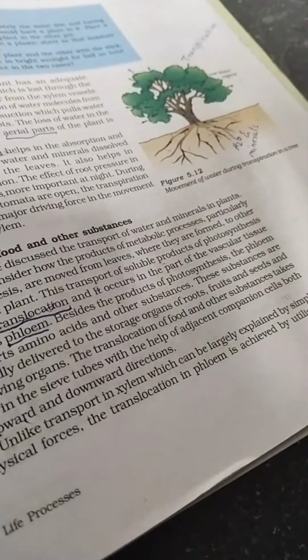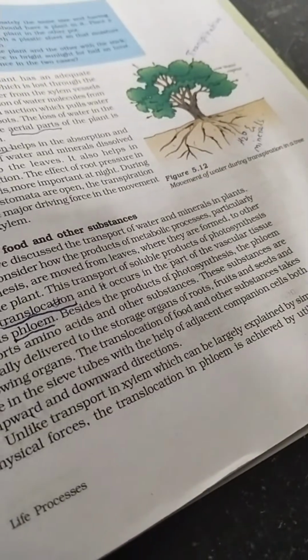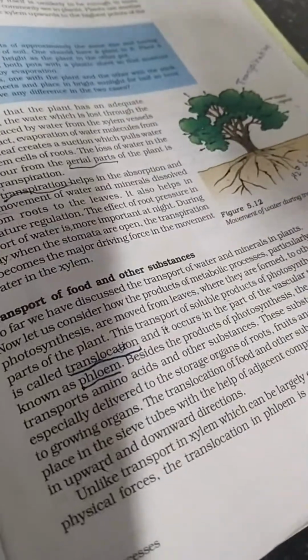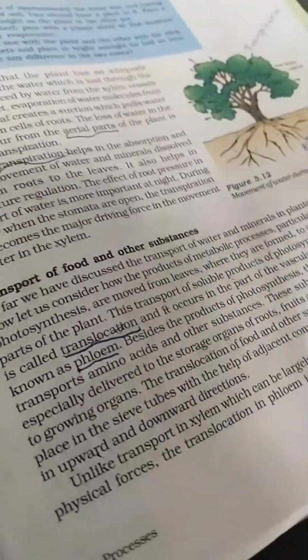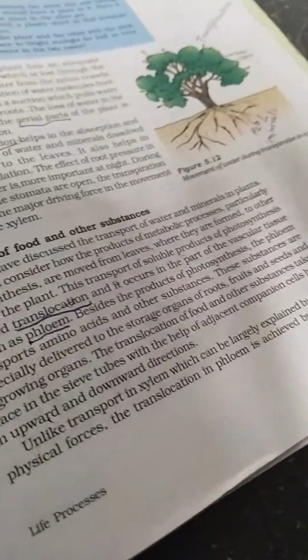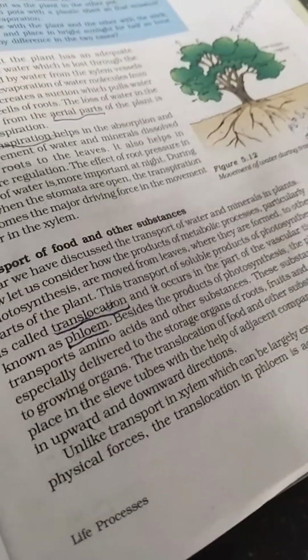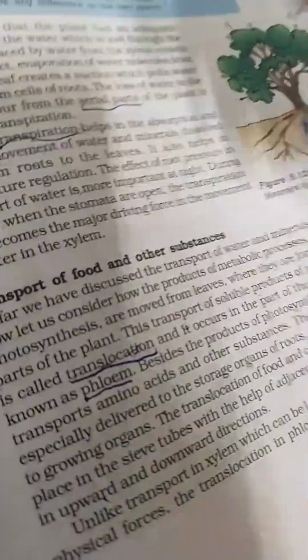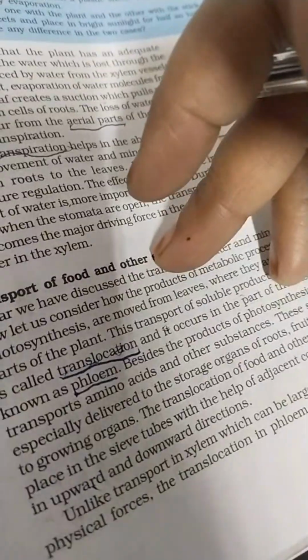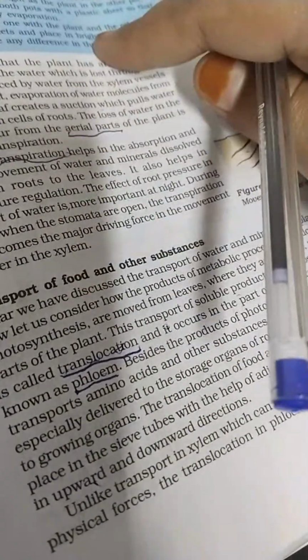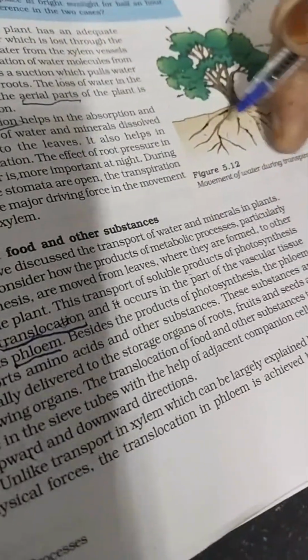The translocation of food and other substances takes place in the sieve tube with the help of adjacent companion cells, both in upward and downward direction. The carrying of phloem substances is in upward direction and also in downward direction.